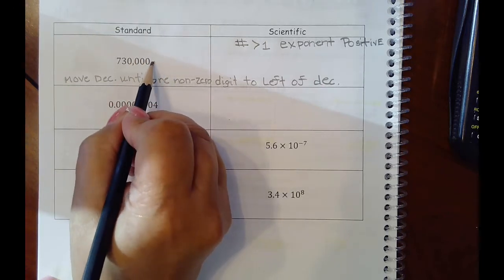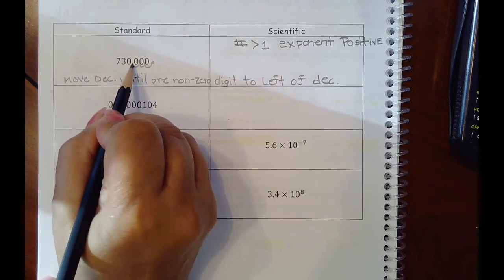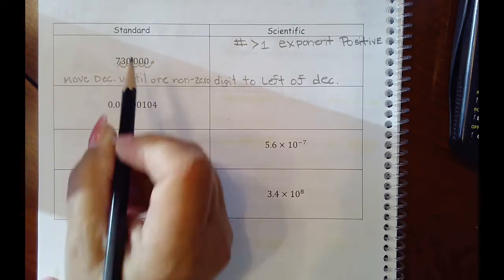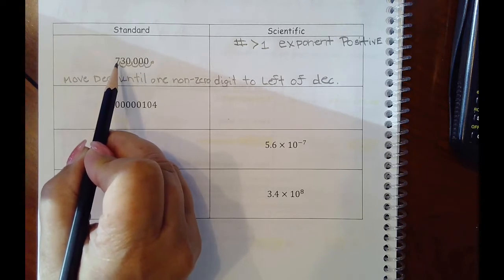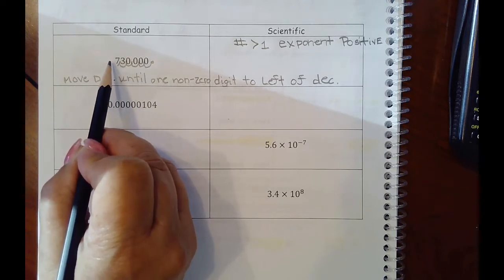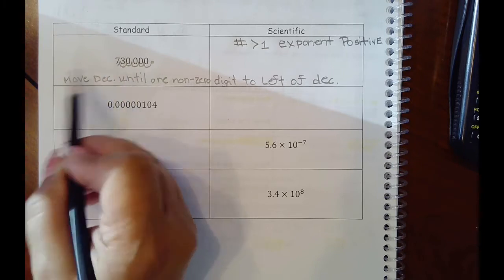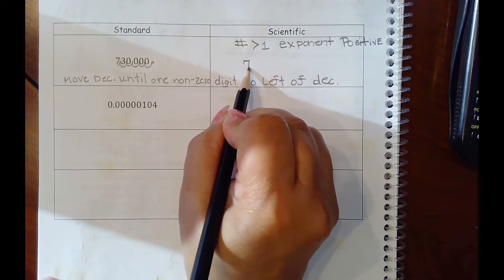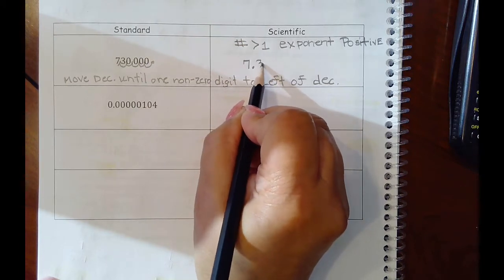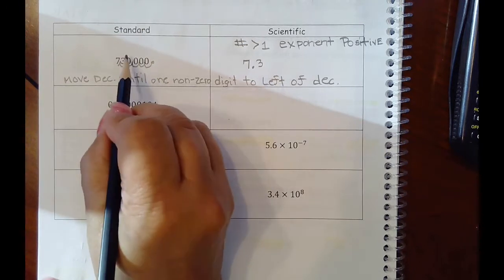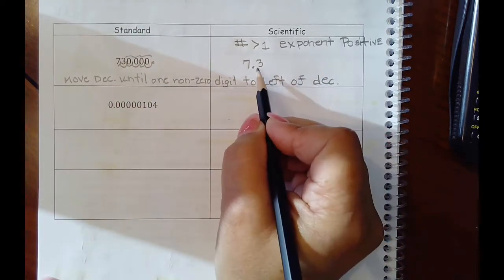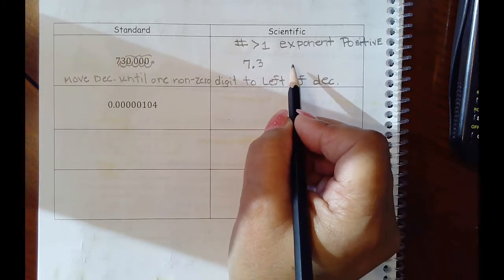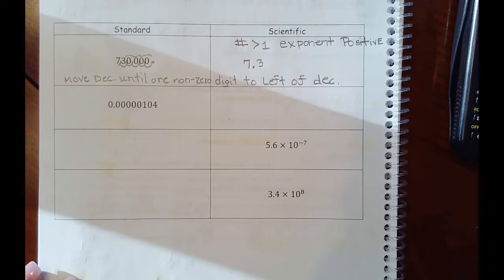So you're going to continue moving. 1, 2, 3, 4, 5 places. I stopped moving the decimal at the point where there is one non-zero digit, the 7, to the left of the decimal, and then everything else is to the right. So my scientific notation answer is 7.3, and you can leave off all these zeros. You could write 7.30000, but it's just fine to leave the ending zeros off.